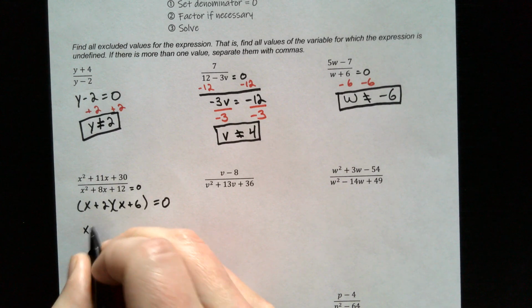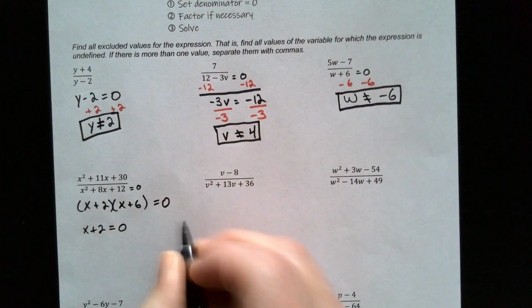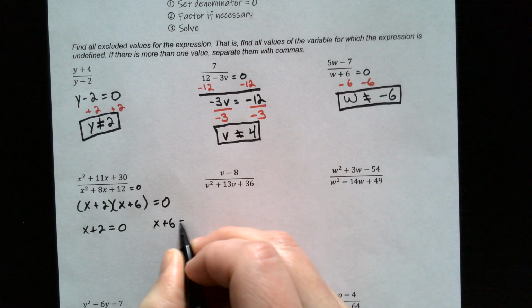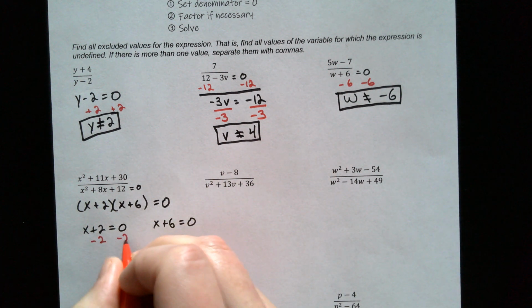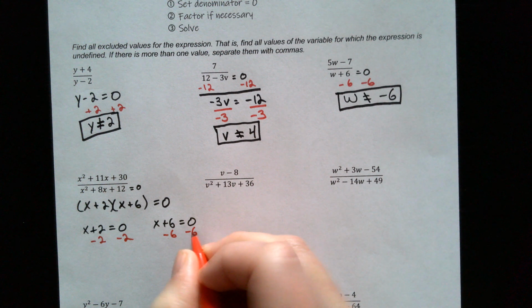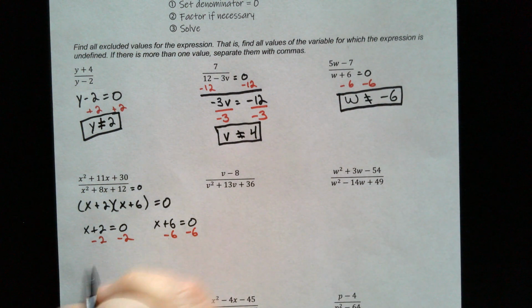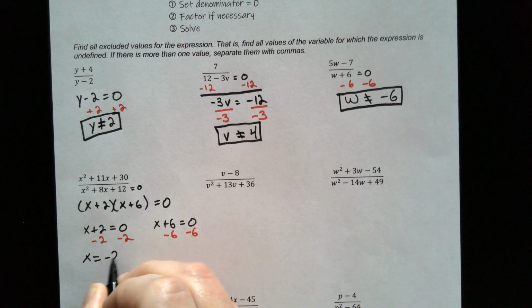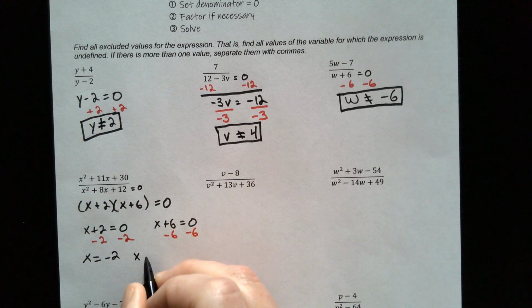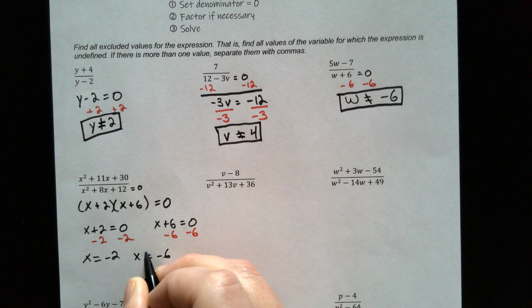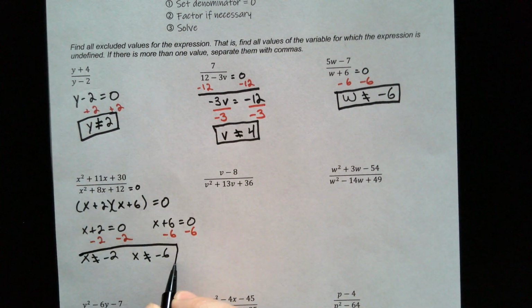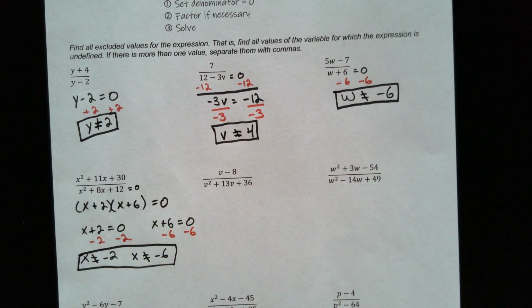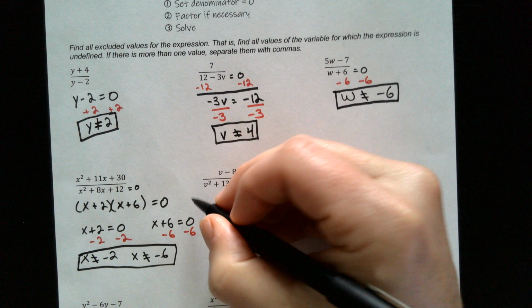So we'll set x plus 2 equals 0, and we'll set x plus 6 equals 0. Okay. So on this one, I will subtract 2 on both sides, and on this one, I'll subtract 6 on both sides. So that gives me x is equal to negative 2, and x is equal to negative 6. Those are my solutions. So that's what x cannot be, because if it is those two numbers, then the bottom will turn into a 0.